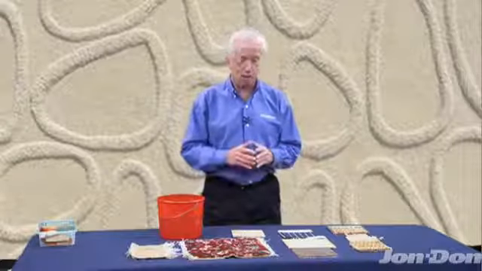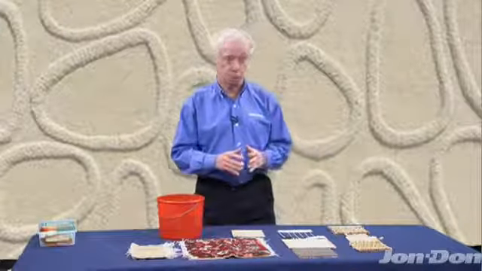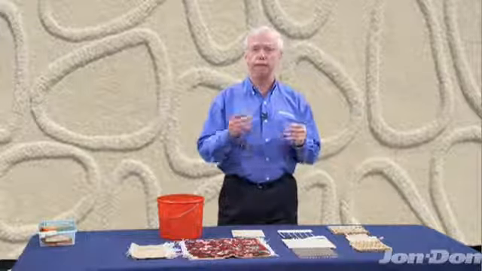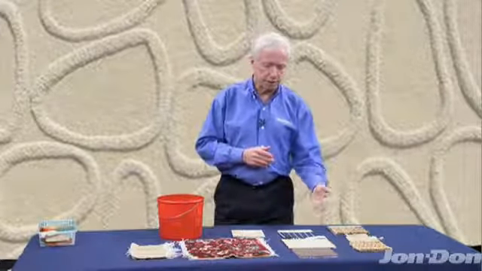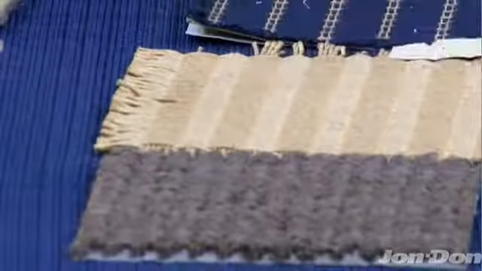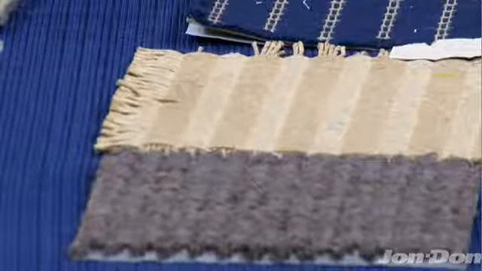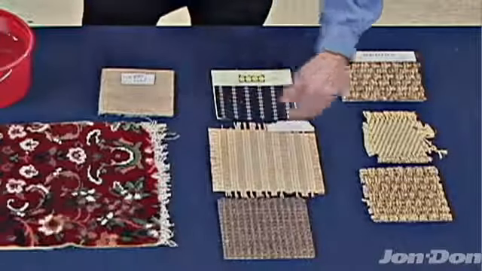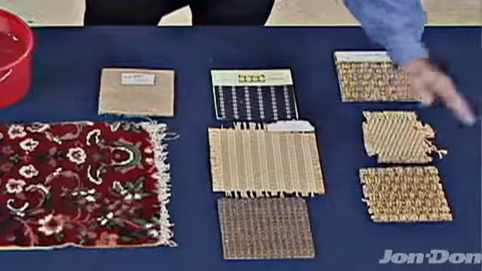Now let's switch over here to kind of a combination of the two. I've got cellulosic fibers. What does that mean? That just means it came from a plant. Cotton would be a cellulosic. I also have, in this particular case, strange as it may seem, a paper carpet made out of the same material you make cardboard out of. This is actually going to be a mountain grass, another plant. This will be a seagrass.